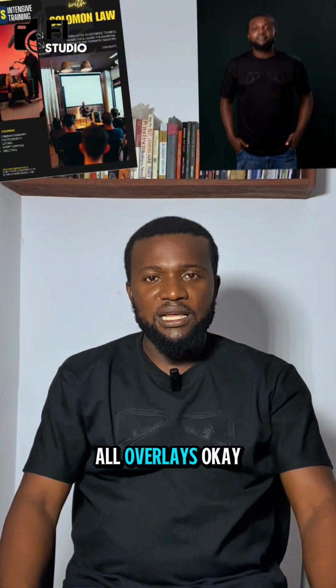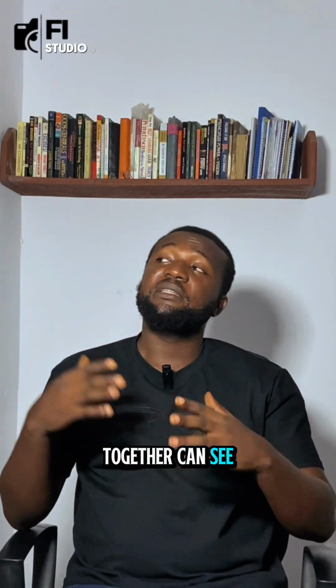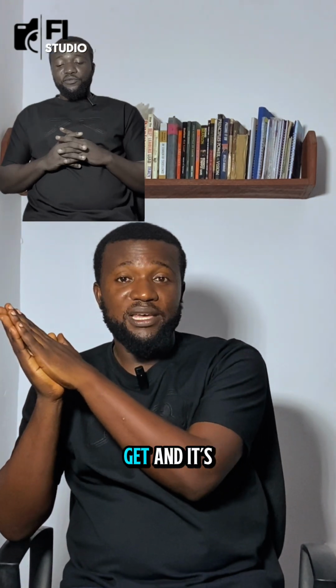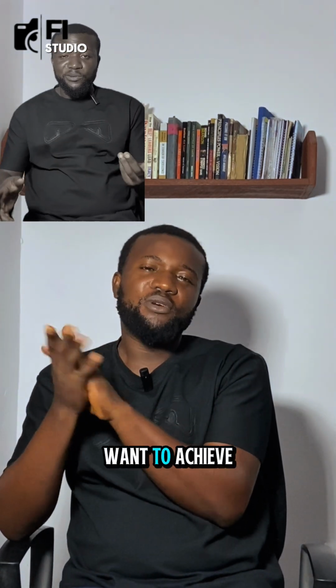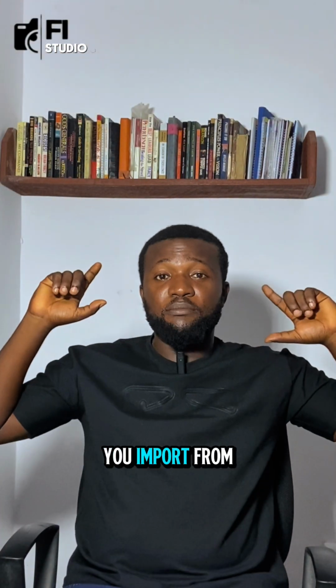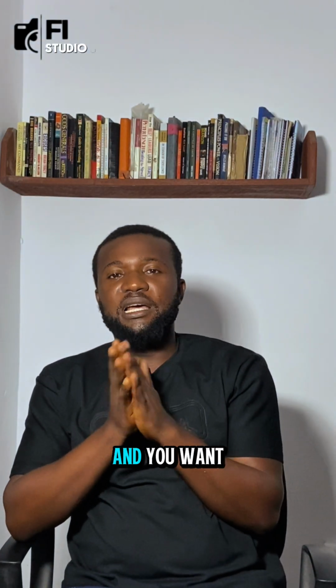These are all overlays. Okay, let me add the video to it so that I can explain well together. I say this, I overlay this, and this is me talking. It's a video. So it depends on what you want to achieve. Overlaying is you are overlaying a video on the main video, because the main video is what you import from your device that you want to edit with.